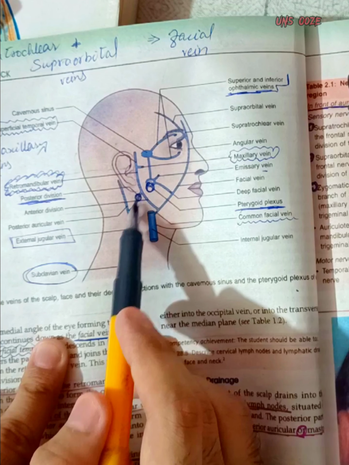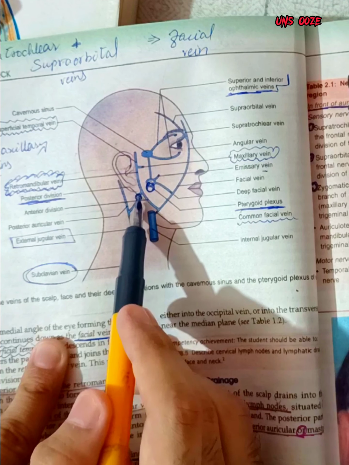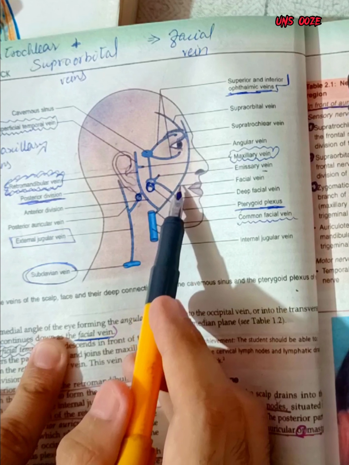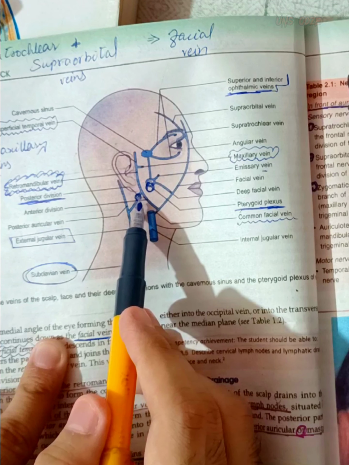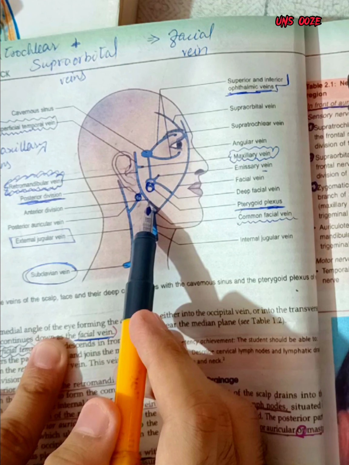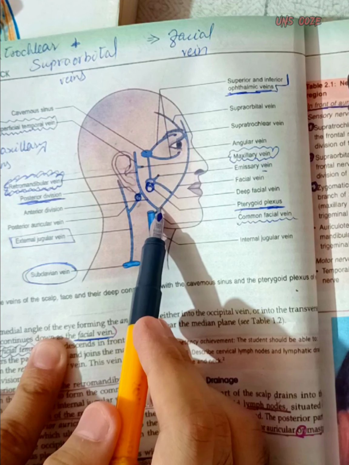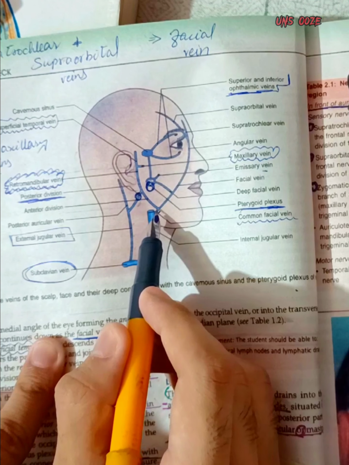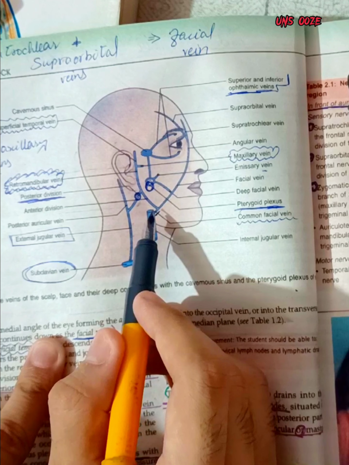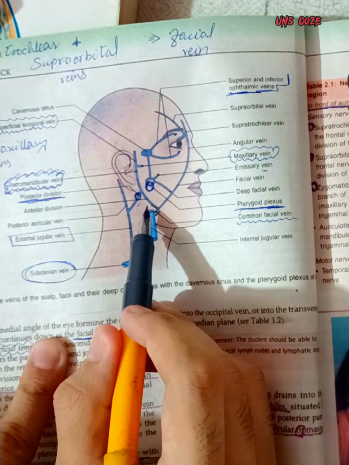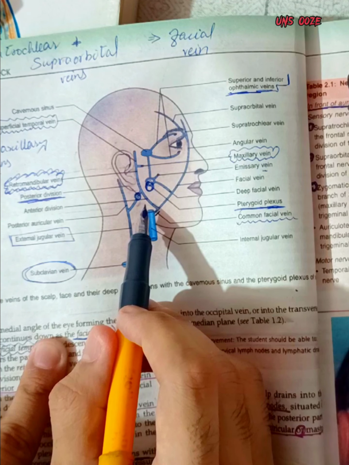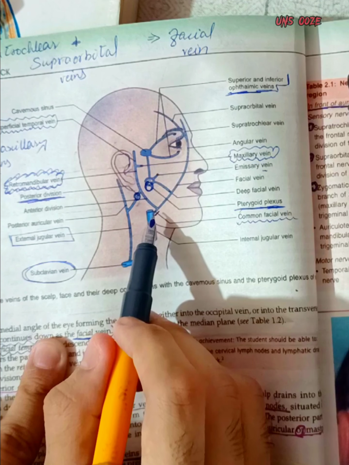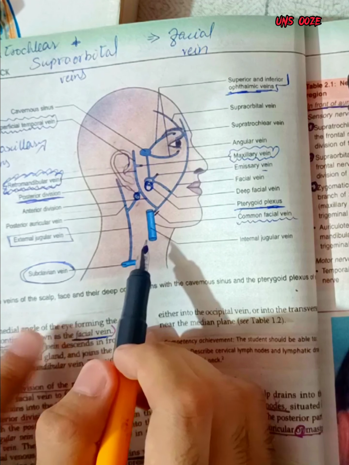The retromandibular vein then runs and is divided into an anterior division and a posterior division. This is the anterior division, this is the posterior division. The facial vein formed here and the anterior division of the retromandibular vein combine to form the common facial vein. This is the common facial vein. How is it formed? The facial vein and the anterior division of the retromandibular vein combine together to form the common facial vein, which drains into the internal jugular vein.